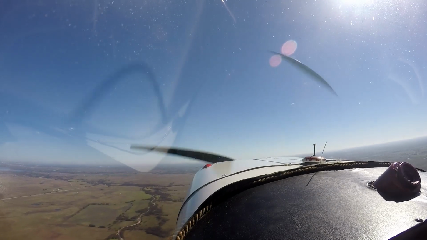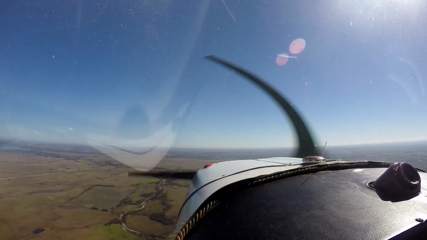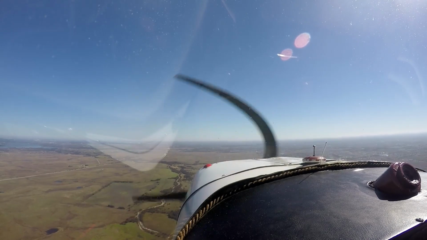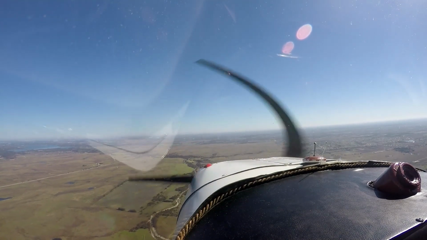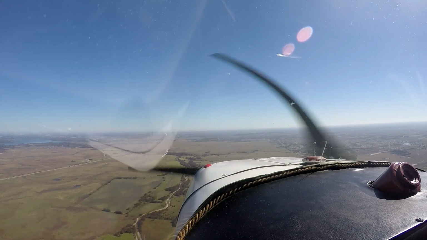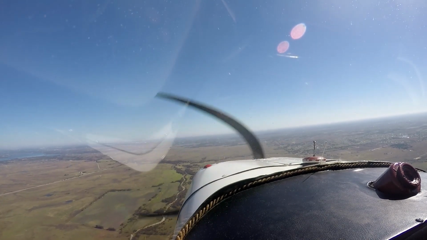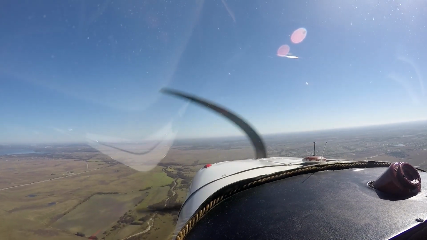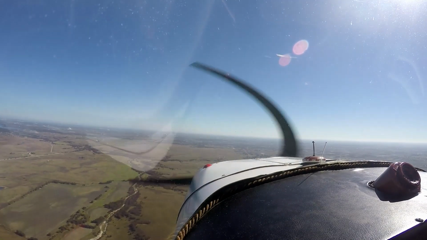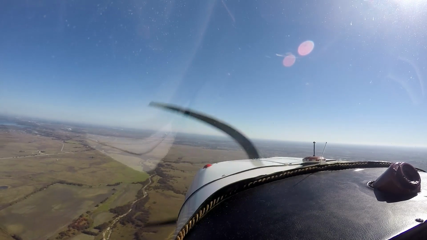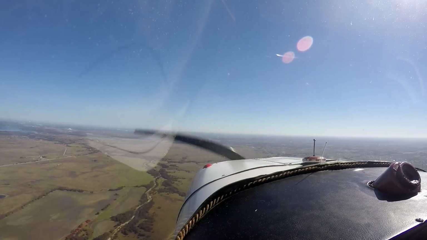We can level out right here. Let's hold 2200. Nose down. Look at that gap. There you go. Check your power, check your altitude, check your speed.